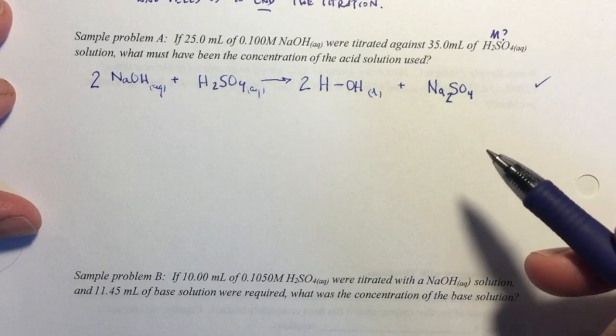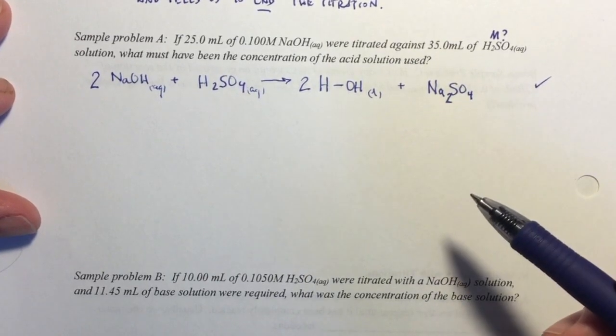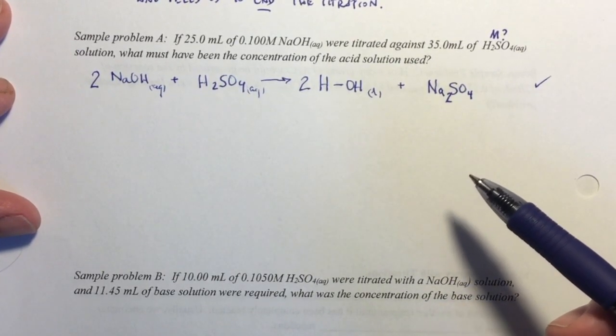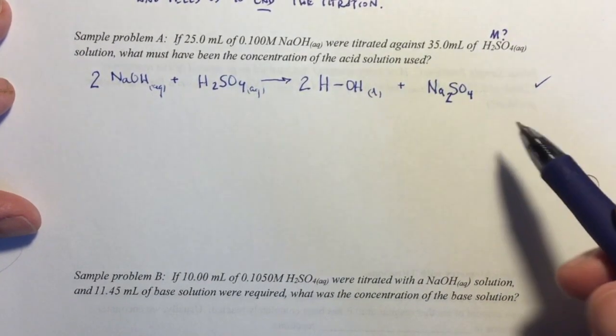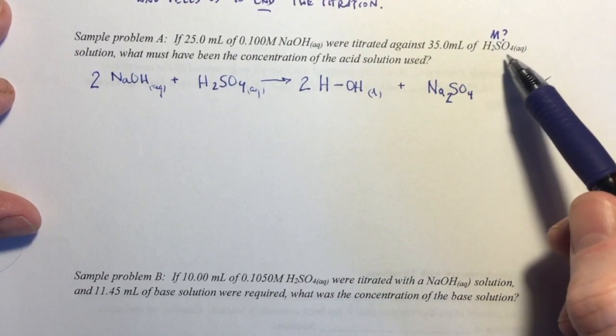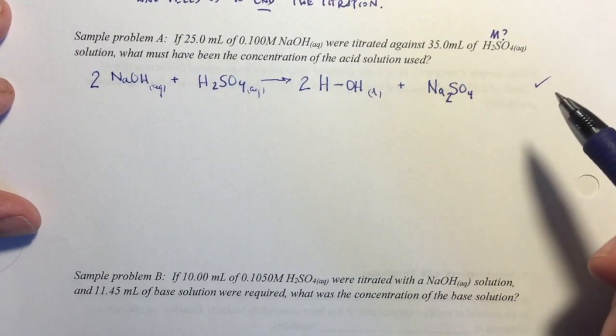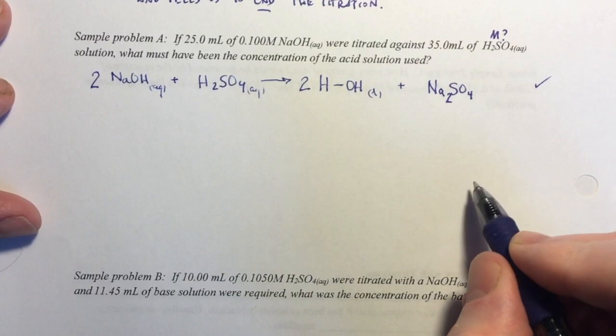So there are a couple of different ways that I can approach this, but I'm going to show you the way that I think will make the most sense, and I think it will minimize your errors when you do it. If we are thinking of the molarity of this acid, I'm going to put that right here.